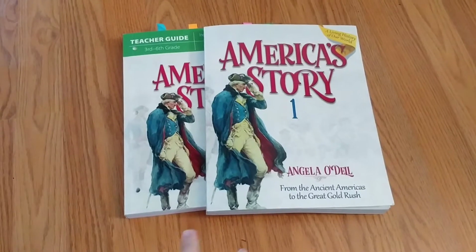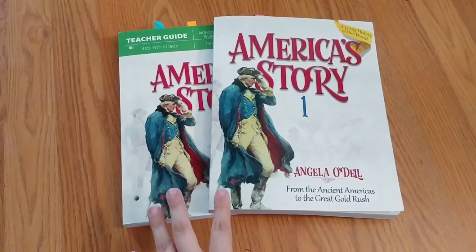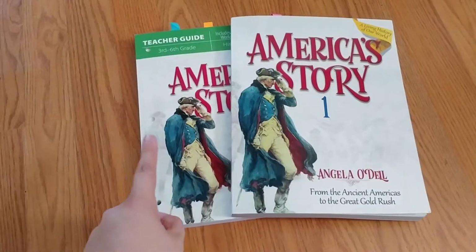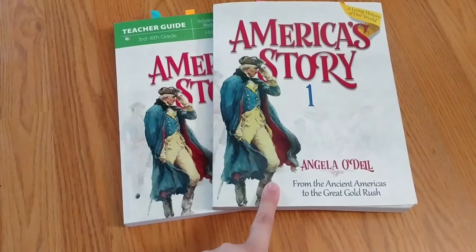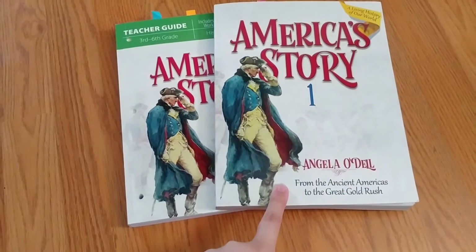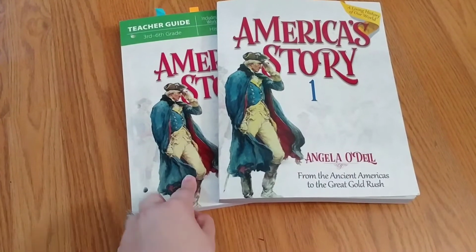All right, so here we have the set of America's Story Book 1. You have the teacher's guide, and then you have the student textbook here. I'm going to walk through the textbook first, and then we'll take a look at the teacher's guide.